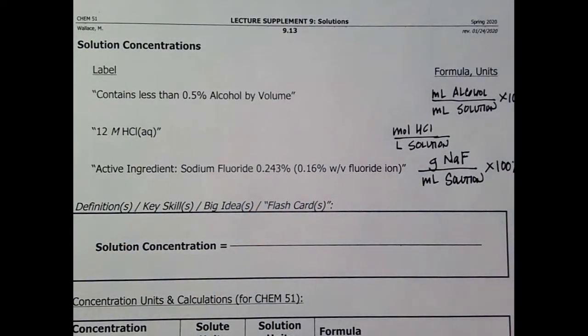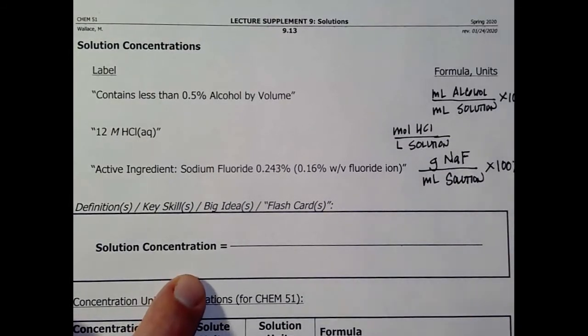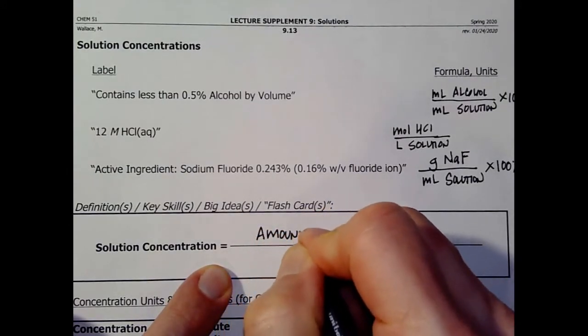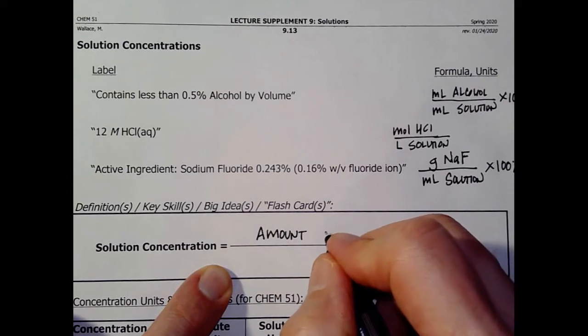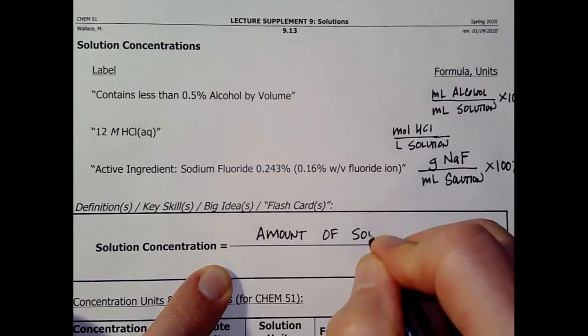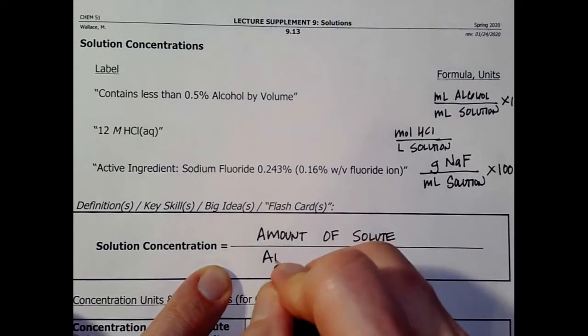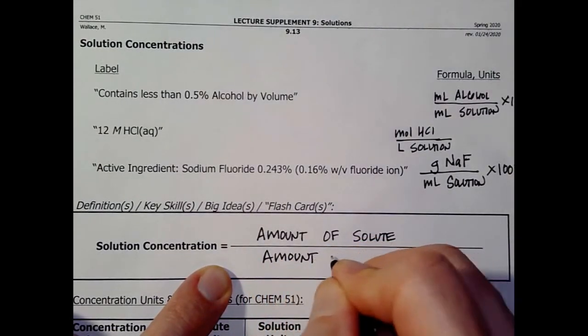Well, what all of these have in common is solute, solute, solute, solution, solution, solution. So our big picture solution concentration is somehow the amount of solute divided by the amount of solution.